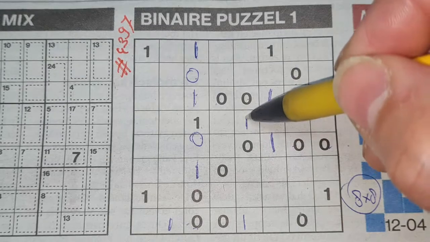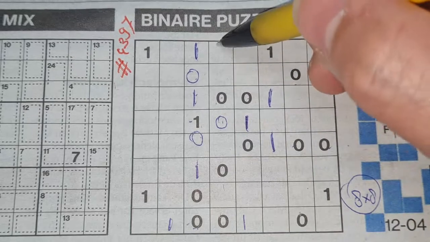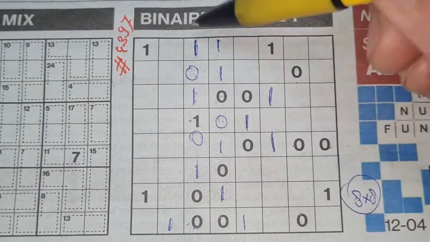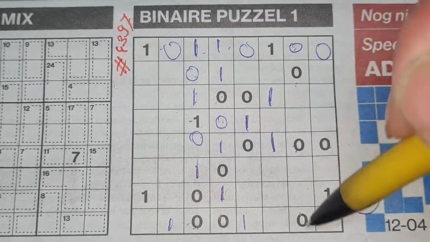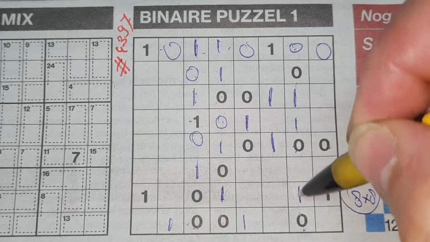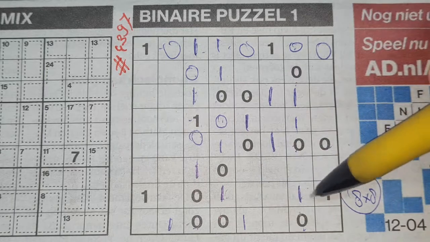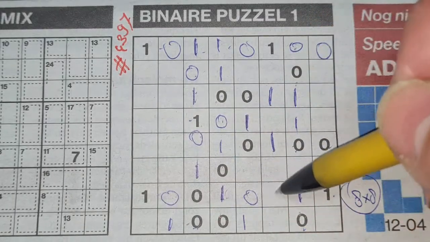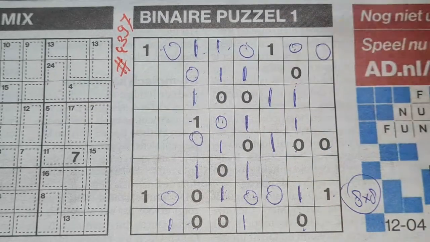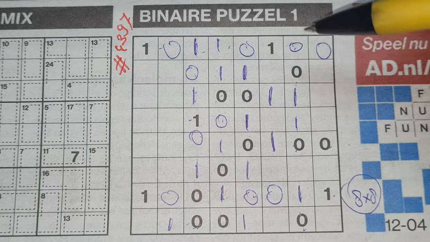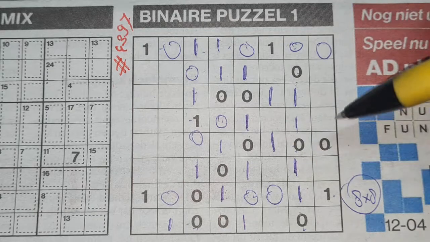Between 2 O's comes an 1. Between 2 ones comes an O. 4 O's we have here, so the rest are ones. 4 ones we have here, so the rest are O's. Then 4 ones we have here, so the rest are O's. 4 O's we have here, so the rest are ones.